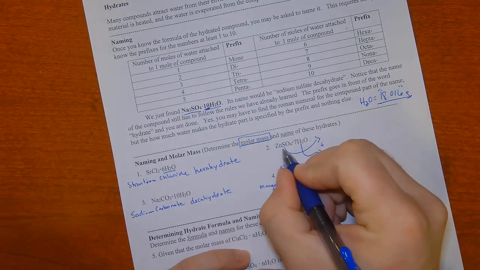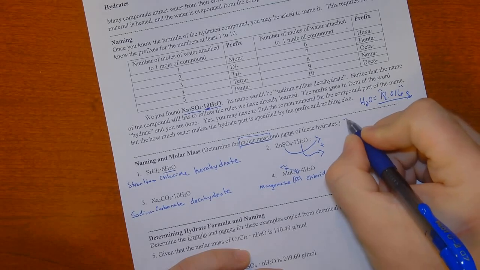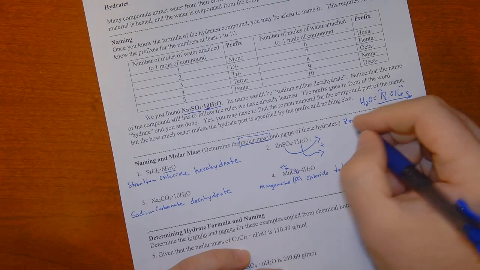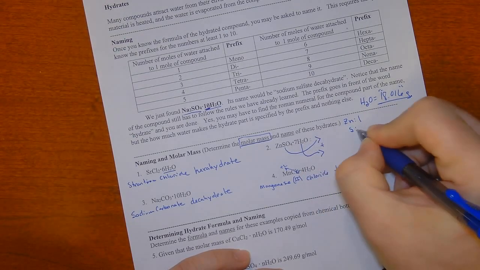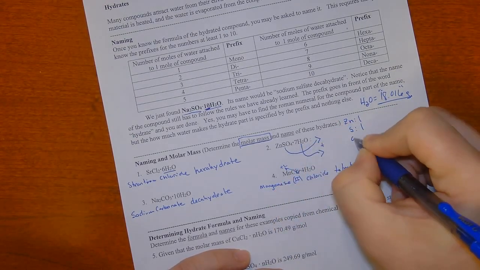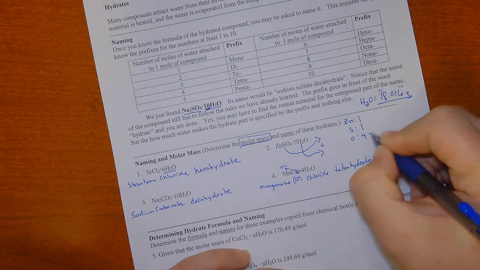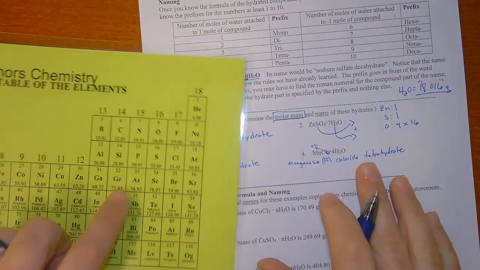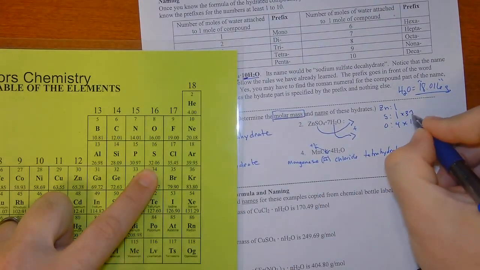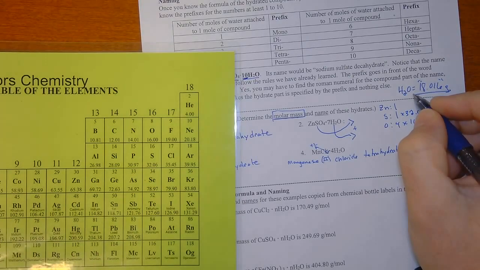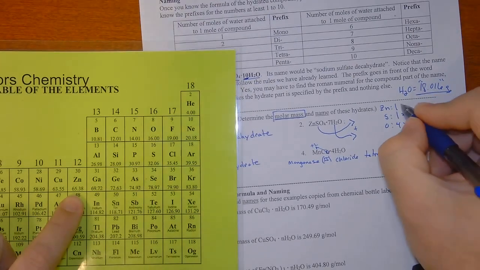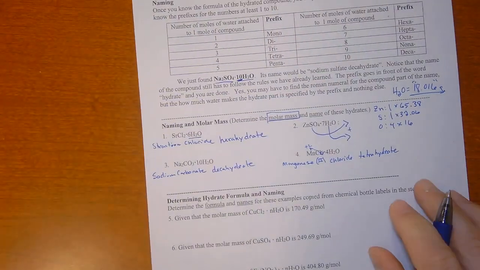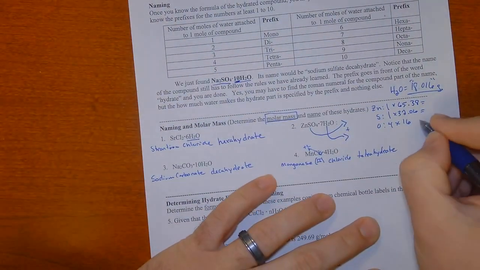Okay, so we do need to find the molar mass of zinc sulfate. So I'll have zinc, and there's one of them. This is also a reminder of how to do molar mass. Sulfate, there is one of them, and oxygen, there are 4 of them. Oxygen, the atomic mass is 16. Sulfur from your periodic table is 32.06, and zinc, where are you? Zinc, 65.38.